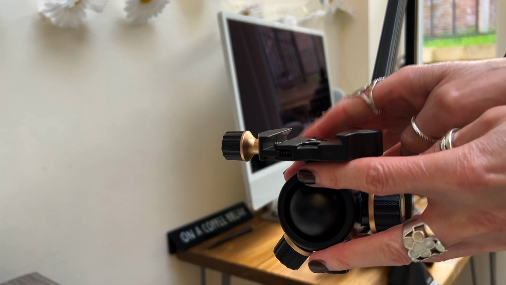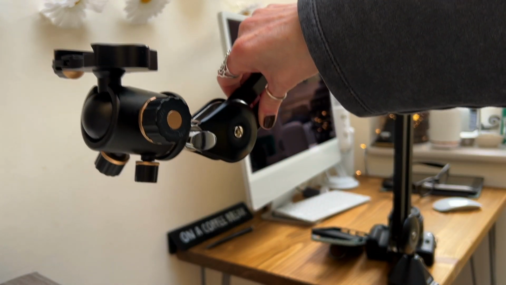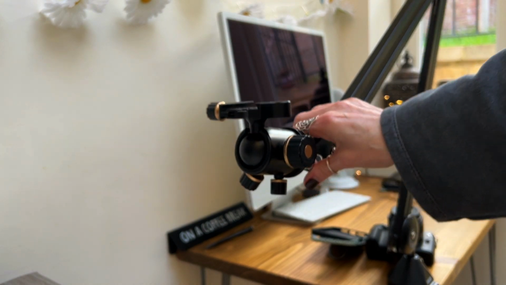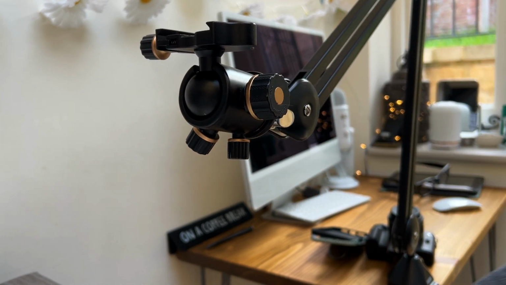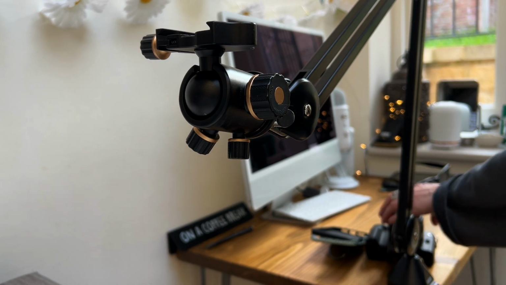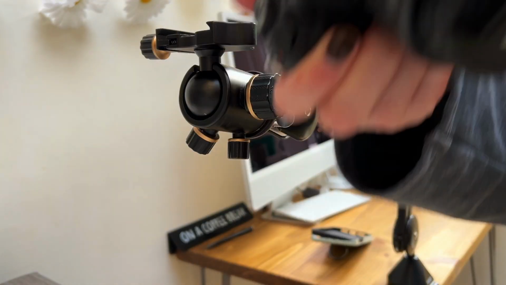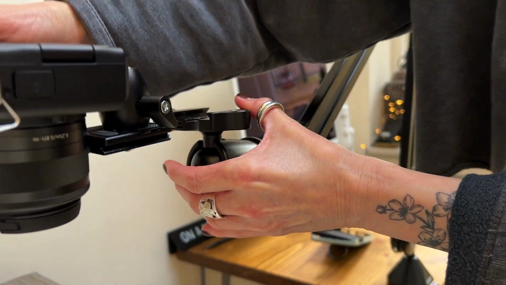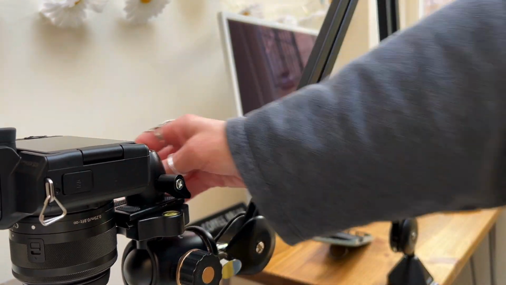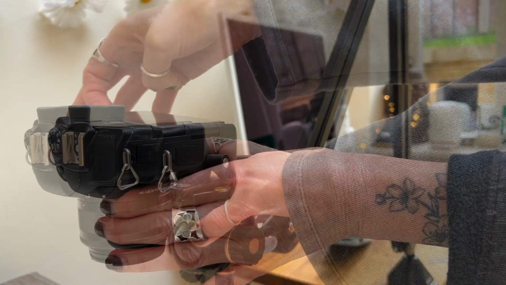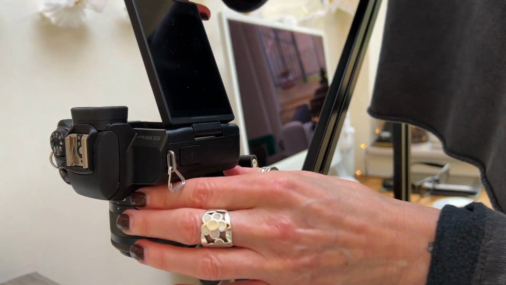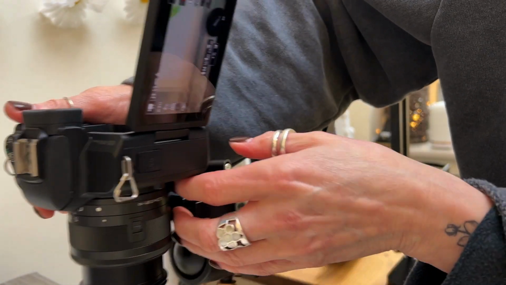I do all my filming on my Canon M50 Mark II camera here, using this really useful boom arm that I've attached to my desk. It's really fantastic because it means that I can attach my camera to it like this and adjust the camera angle in whichever position that I want to. Once I've secured the camera to the boom arm like this, you can see I can move it in whichever position I want to, making sure that I get the closest angle possible for my shot.